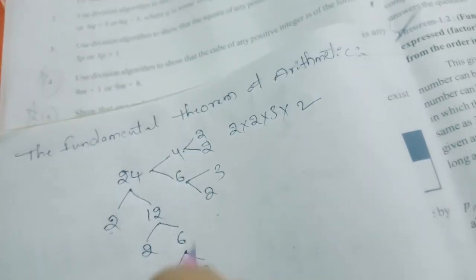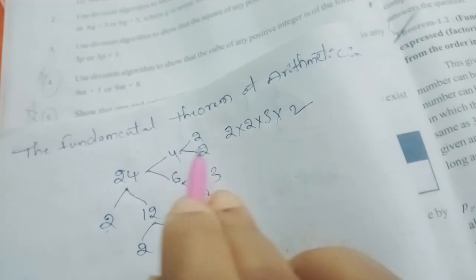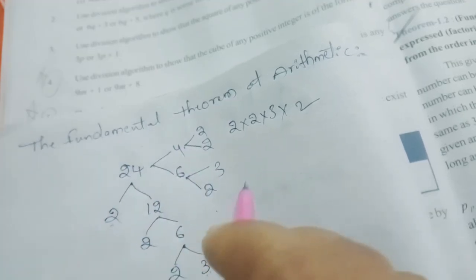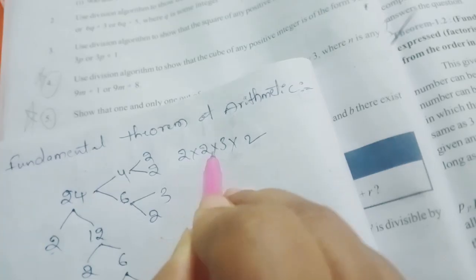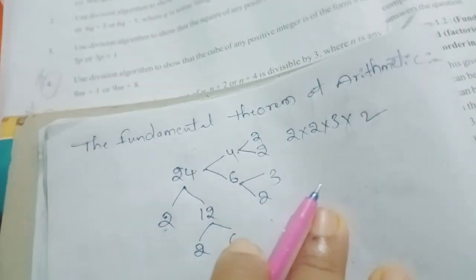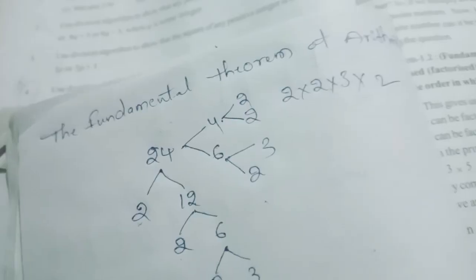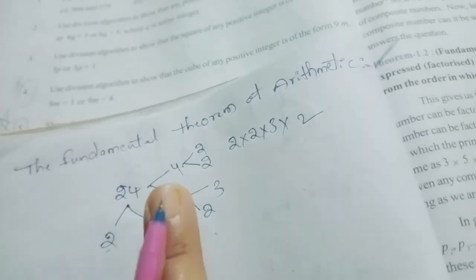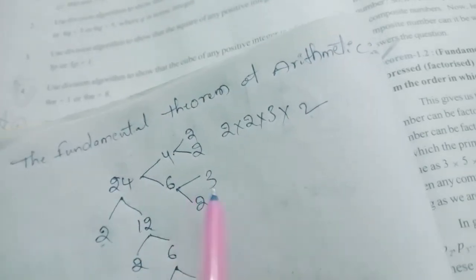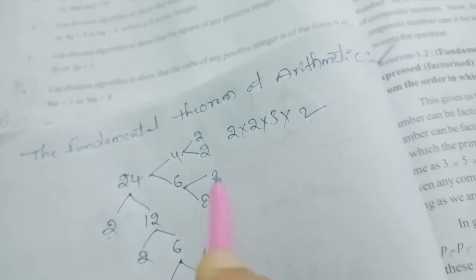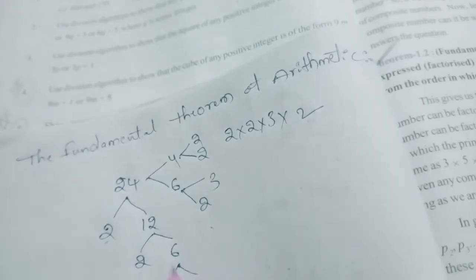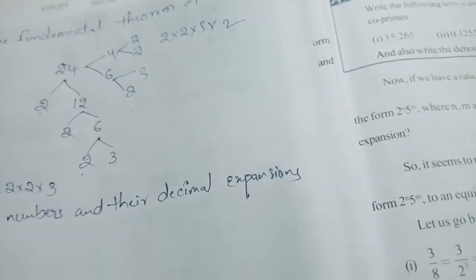Okay, we can write it in two ways. 24, 6 4s are 24, 12 2s are 24. But the last prime factorization is 2 into 2 into 3 into 2. This one is also 2 into 2 into 2 into 3. These are called the fundamental theorem of arithmetic. So every composite number can be expressed as a product of prime numbers and this factorization is unique. Okay, understood? Next topic, rational numbers and the decimal expansion.